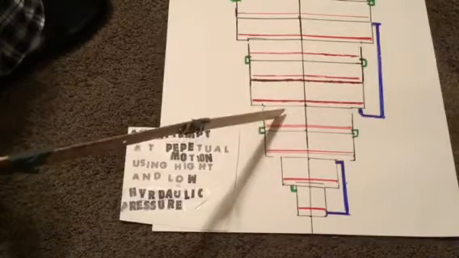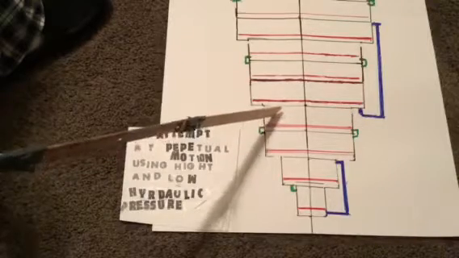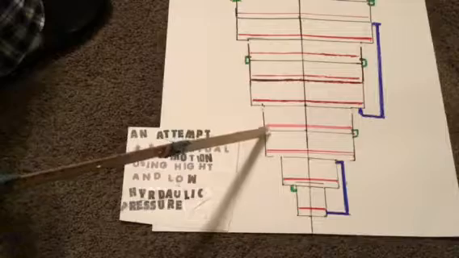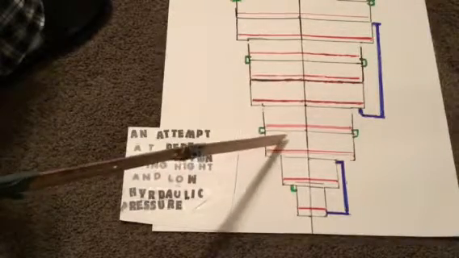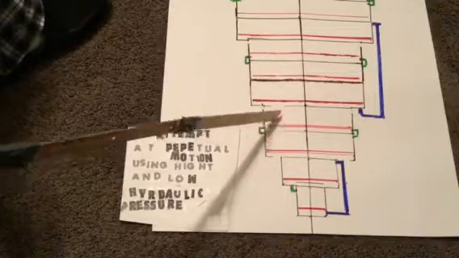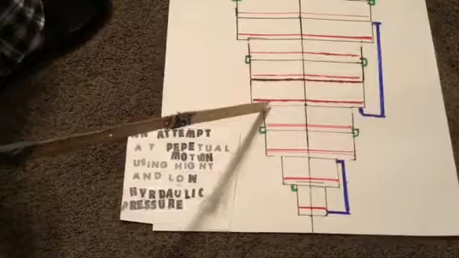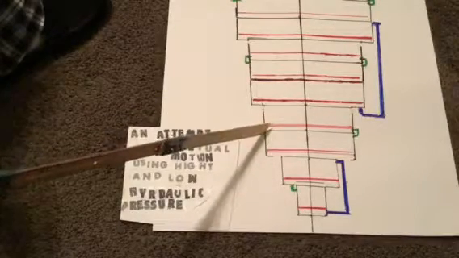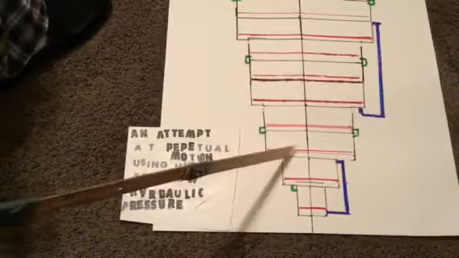When this red piston comes up, it creates a vacuum here. This vacuum gets around here, and the vacuum gets on top of this. This is open to the top, so this comes up freely, with no pressure on top. It creates a vacuum below it, and this vacuum gets on top of this, so it creates a suction here.